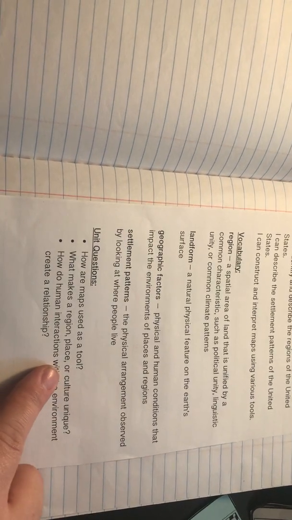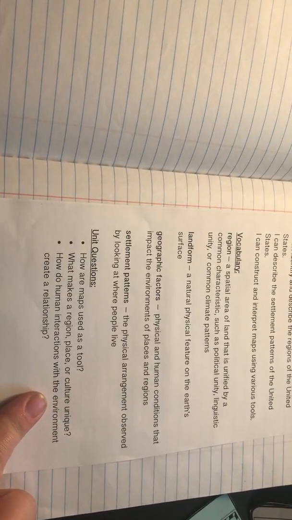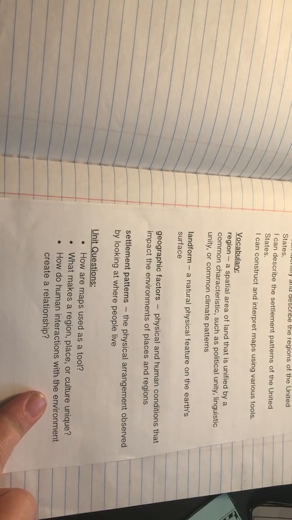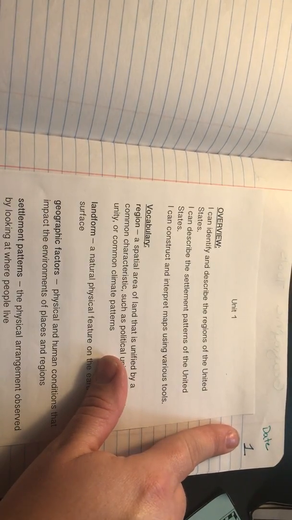Our unit questions: how are maps used as a tool? What makes a region, place, or culture unique? How do human interactions with the environment create a relationship? Okay, you are going to glue this page onto page 1.